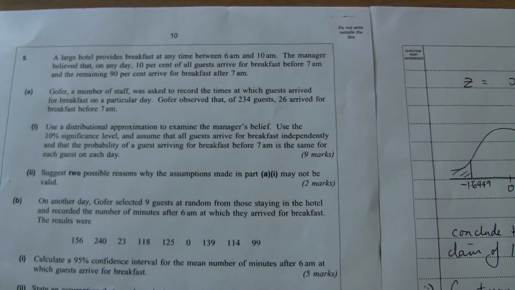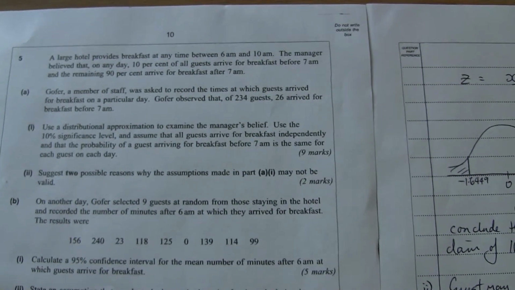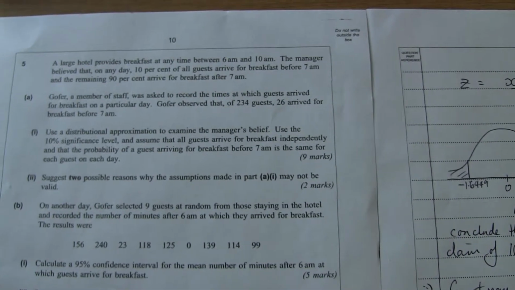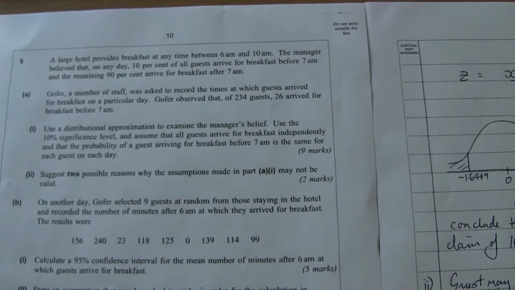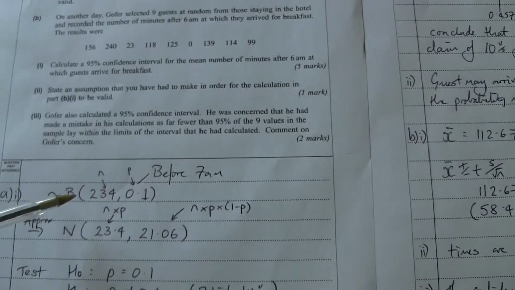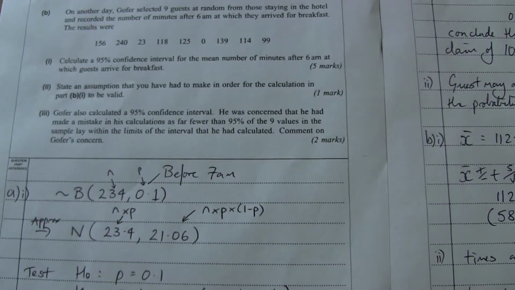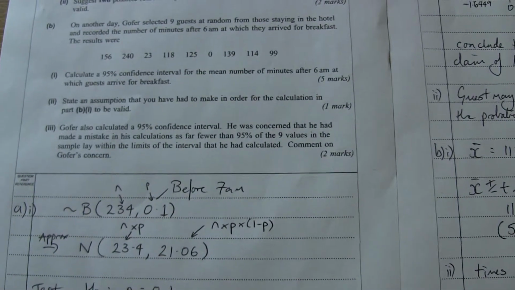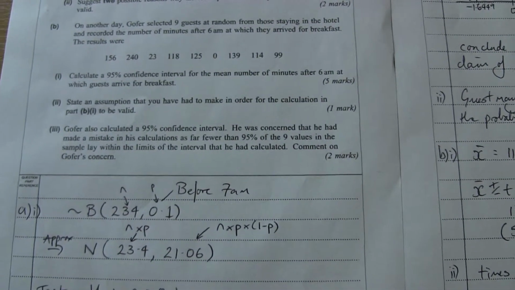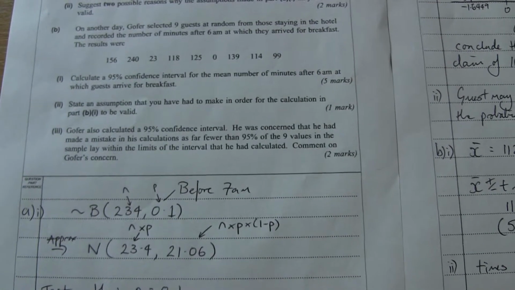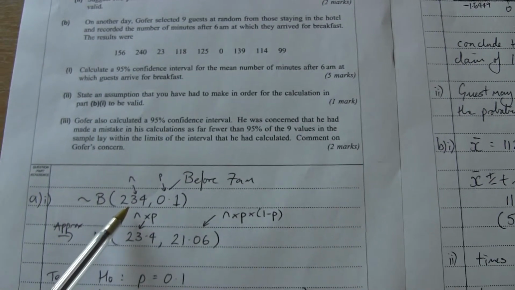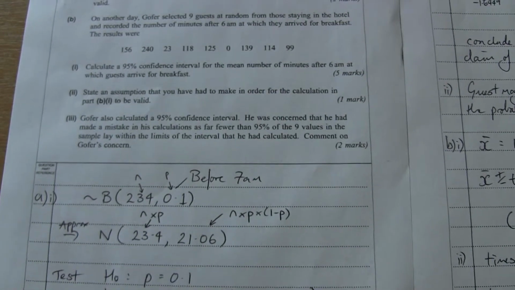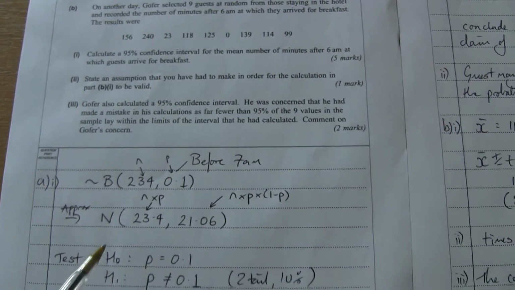It's very good before your exam to remember under exactly what conditions each distribution can be used to approximate another. In this case, we've got a very, very large n value, and a p-value of 0.1. It's going to mean that we're going to use the normal to approximate this binomial situation. So we've got 234 guests and a probability of 0.1, and we're going to approximate that using the normal.